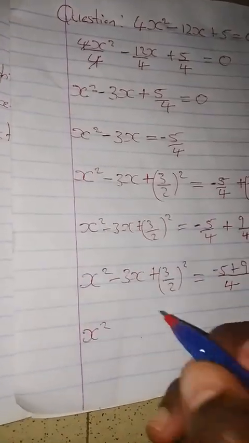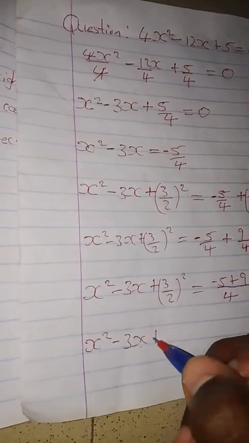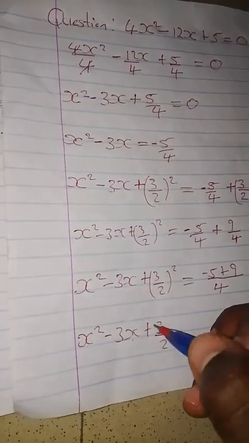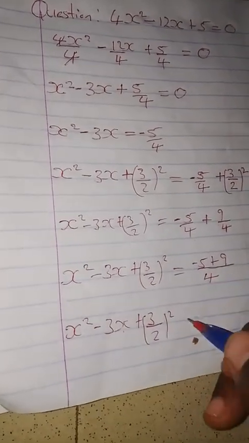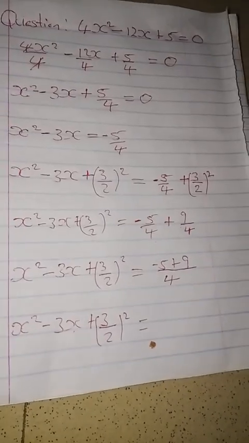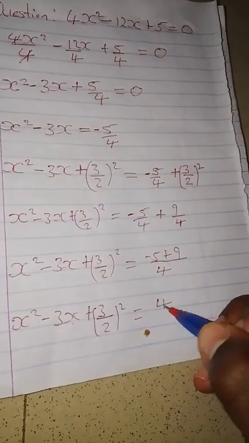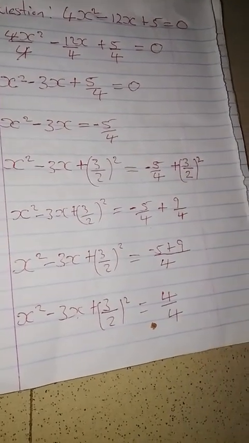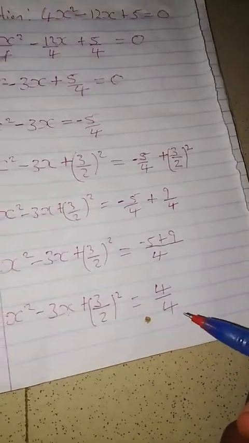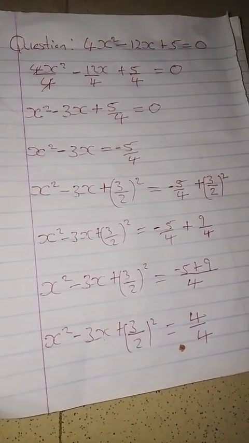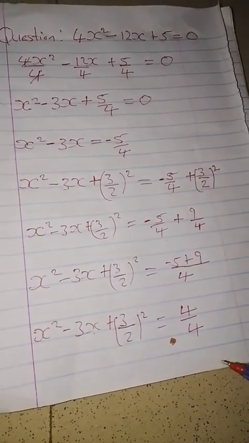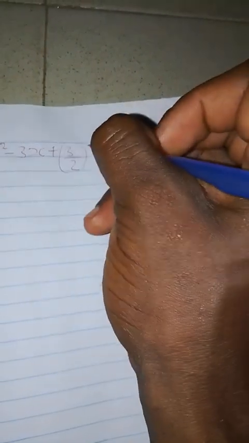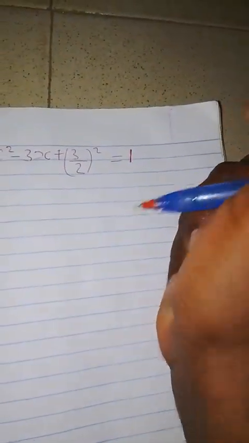x squared minus 3x plus (3 over 2) squared. Okay, minus 5 plus 9. That is 9 minus 5, which is 4. 4 over 4. And 4 over 4 is 1. x squared minus 3x plus (3 over 2) squared equal to 1. Now the next step.